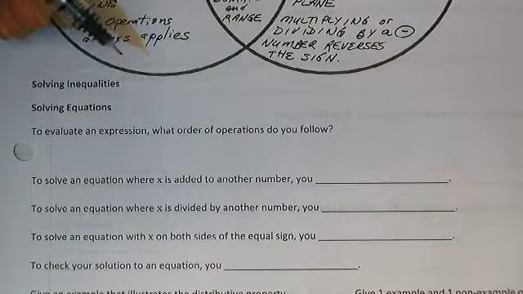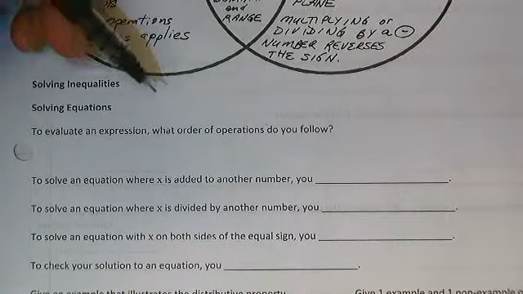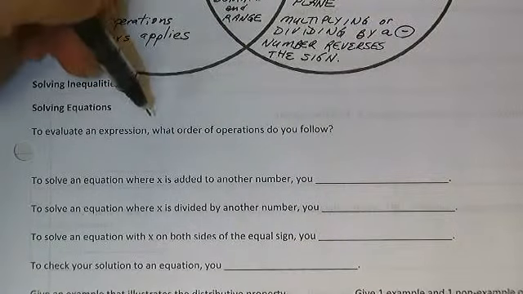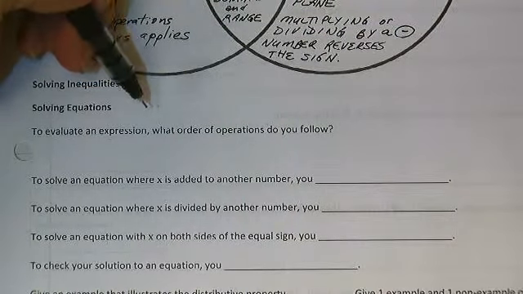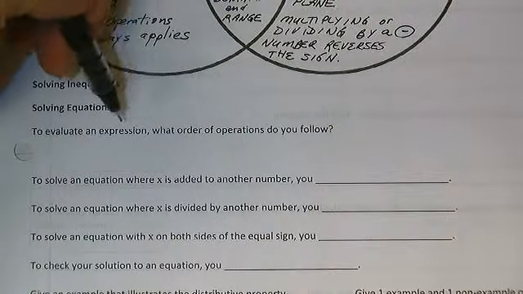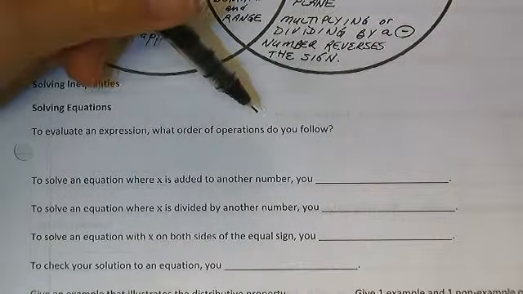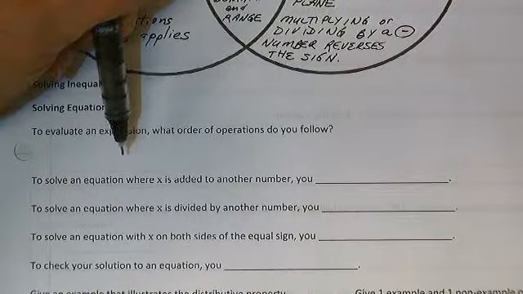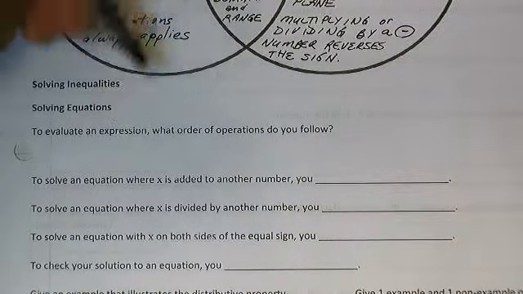We solve inside the parentheses first, then we expand all our exponents, then we do division and multiplication as it appears in order from left to right, and finally we do subtraction and addition in order from left to right.